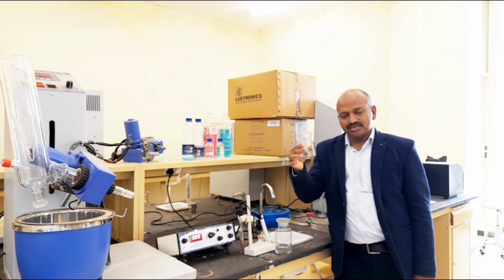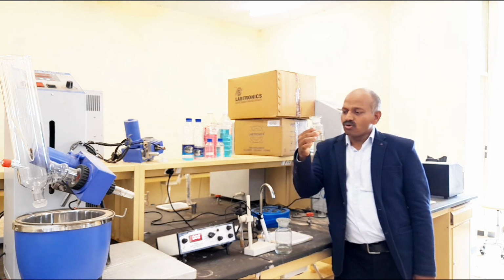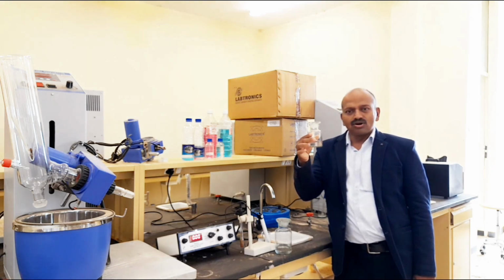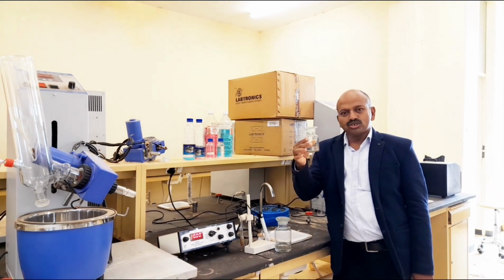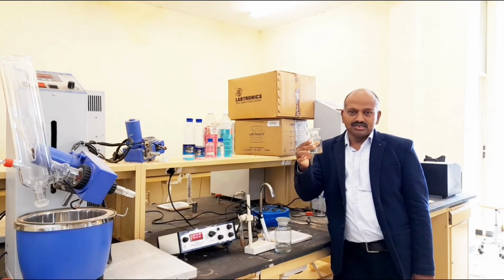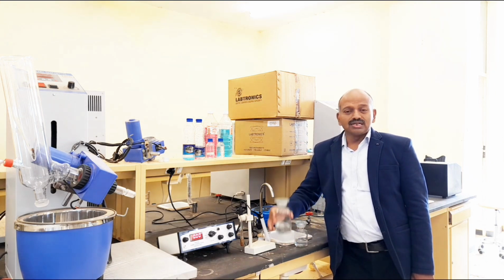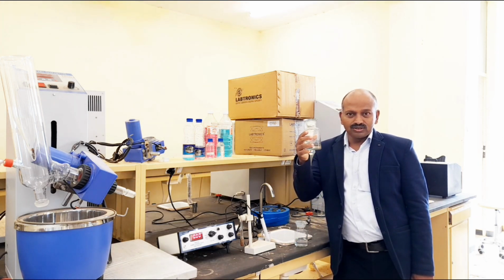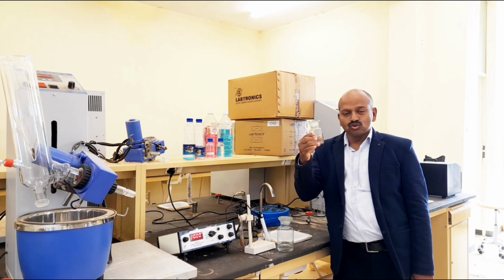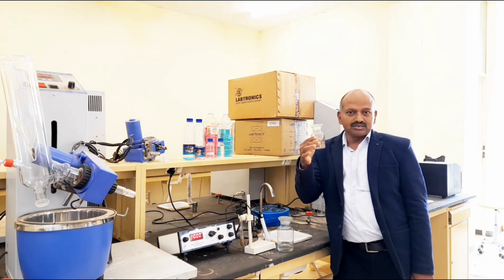In this experiment, we will find out the amount of sodium chloride and the amount of sodium hydroxide present in this mixture, and also the percentage composition of the mixture. By using the known strength of hydrochloric acid, we will find out the grams of sodium chloride and sodium hydroxide from this.